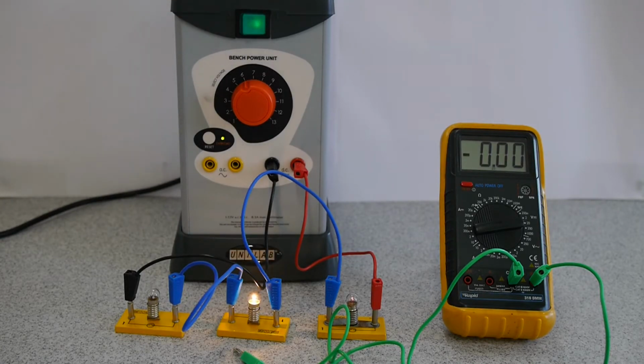Now we've turned on the power supply. You can clearly see that the middle bulb is the brightest. The bulb on the left really is barely lit at all, and the bulb on the right is a little bit lit. We can see there it's on, but clearly it's not very bright, so it's sort of intermediate between the other two. Now what we're going to do is connect a voltmeter across each of these bulbs.